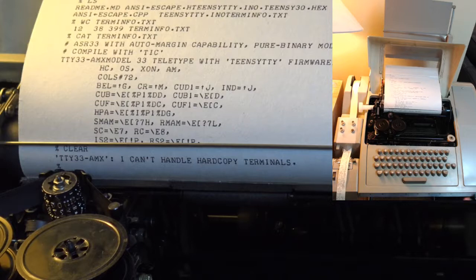Well, I could just say this is not a hard copy terminal. I could go edit my terminfo.txt, take out the HC, and then no software in Unix will know that I've got a hard copy terminal. But this is a hard copy terminal, so let's deal with it. So, okay, what are the other capabilities? There's OS, that means overstrike. It can print some stuff on a line, then hit carriage return and print some more stuff, and it'll still be on the same line, it'll overstrike. Well, that's true, so let's keep it on.